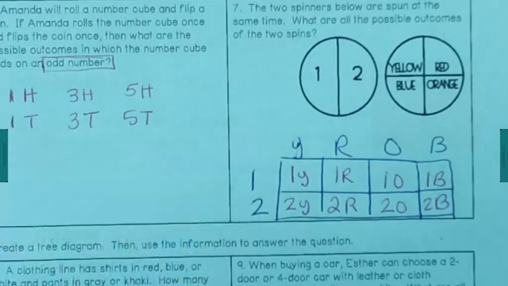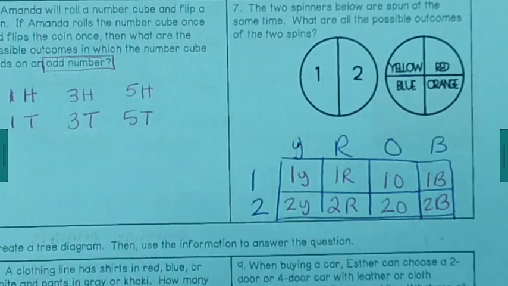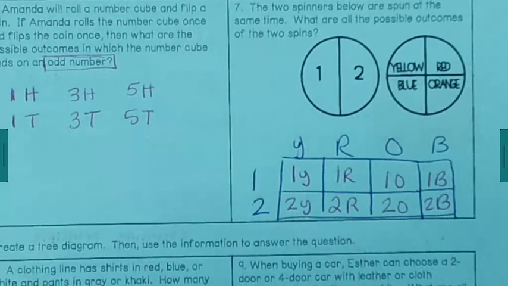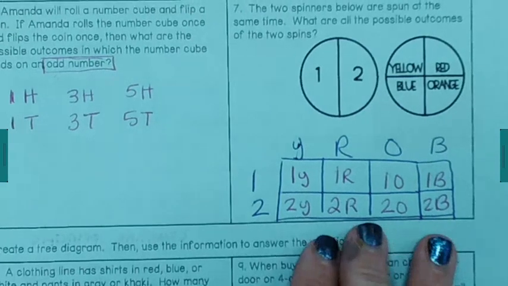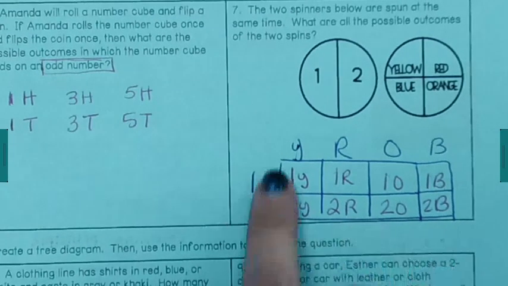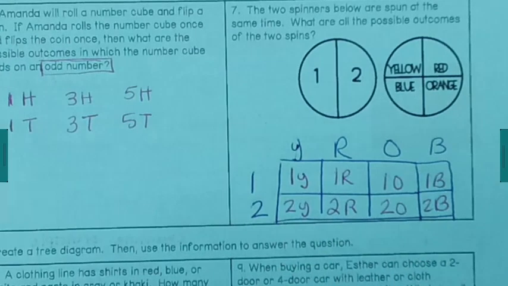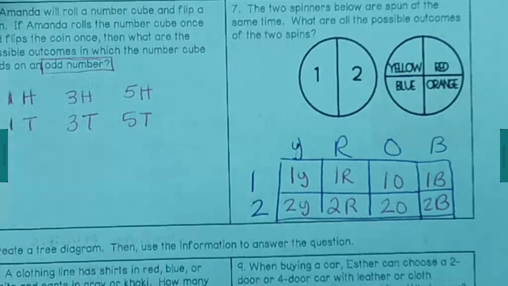That's just another way to show how to make lists. You don't have to do it this way. I just want to show you another way if you don't like doing this. This makes sure you don't miss anything. How many options are there? 8. And again, 2 times 4 is 8. All right, we're going to do 2 more tree diagrams.